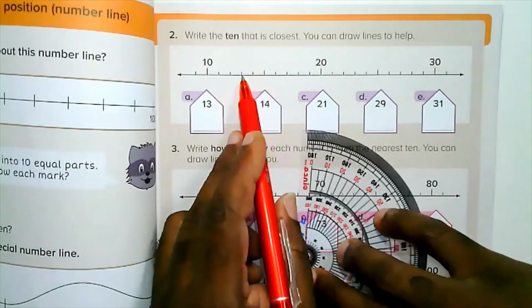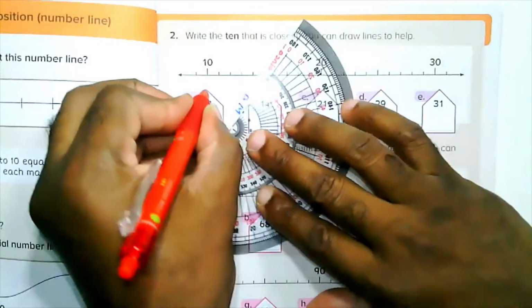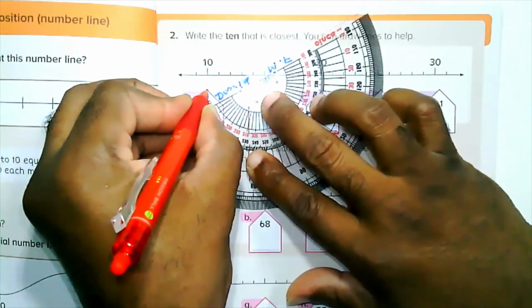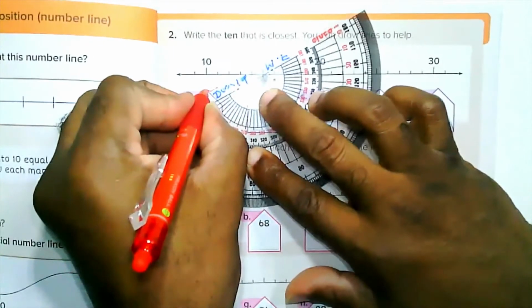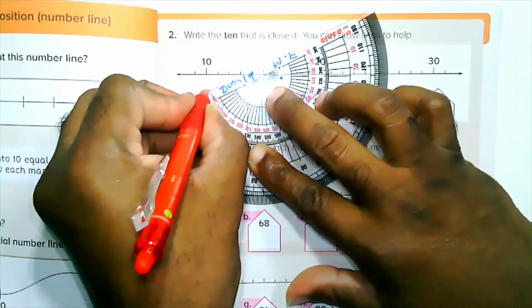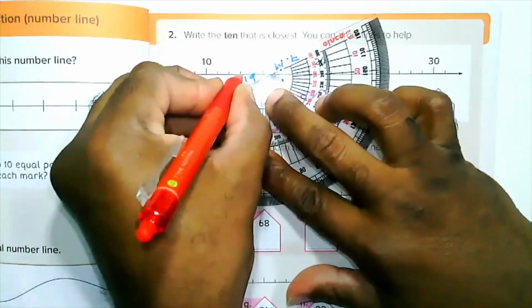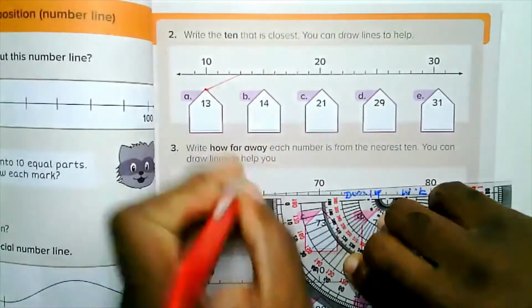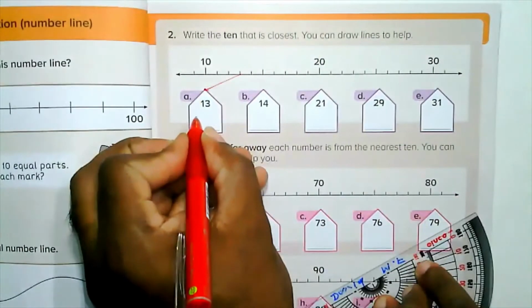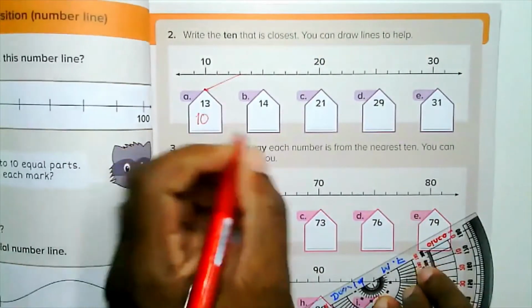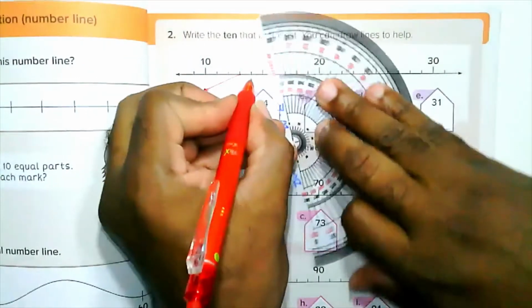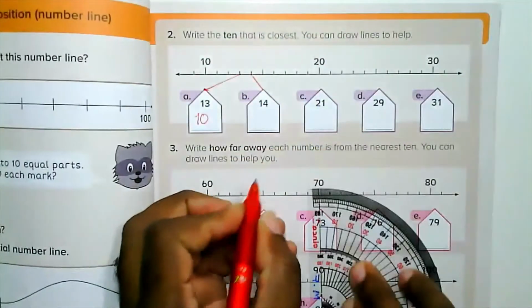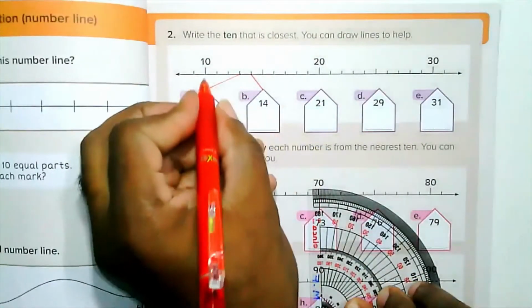Let's draw the line to 13. So we can see the closest is 10. 14. The closest is still 10.